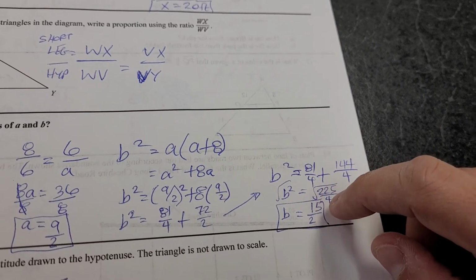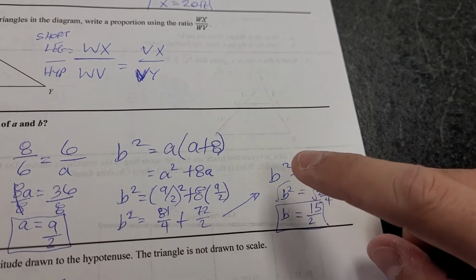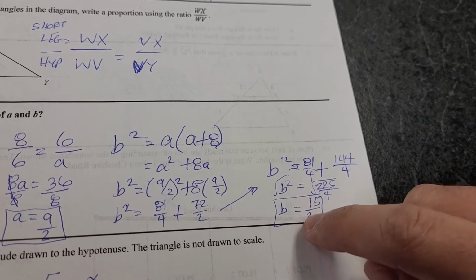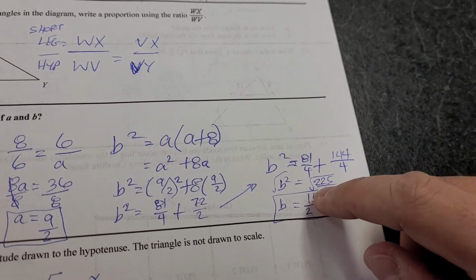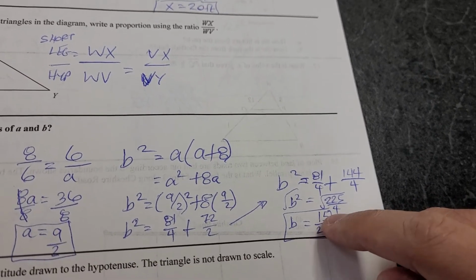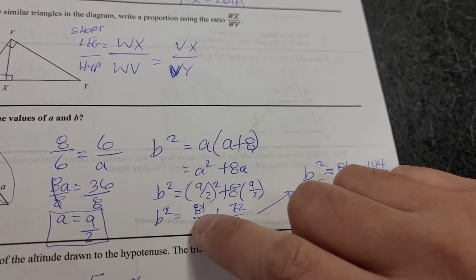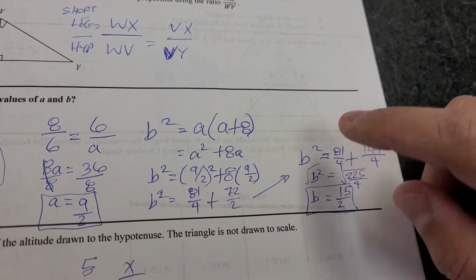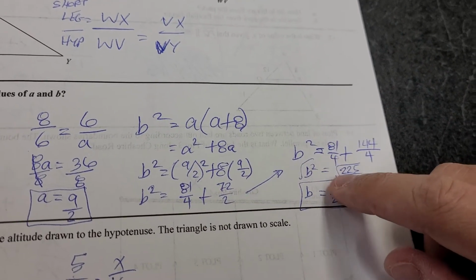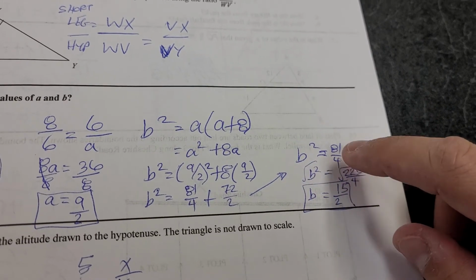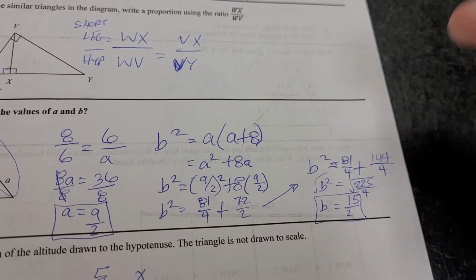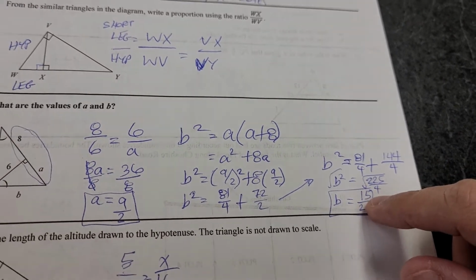And if you do 225 over 4, then you get the square root of both sides. Square root of b squared is b. Square root of 225 is 15. 15 times 15 is 225. And then, of course, square root of 4 is 2. If from right here you just got the decimal, that's okay. It's just that when you get to this part and you have to get the square root, you would have b squared equals that decimal. When you get the square root of that, you would have gotten 7.5. Either way is the same thing, but remember, fractions are your friend.